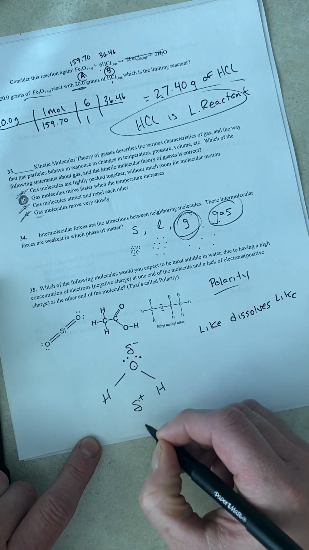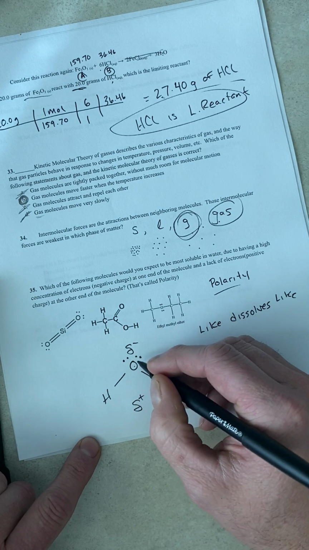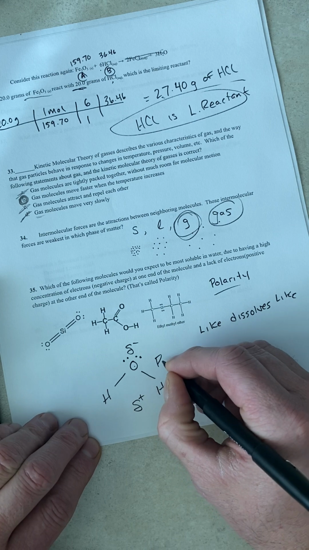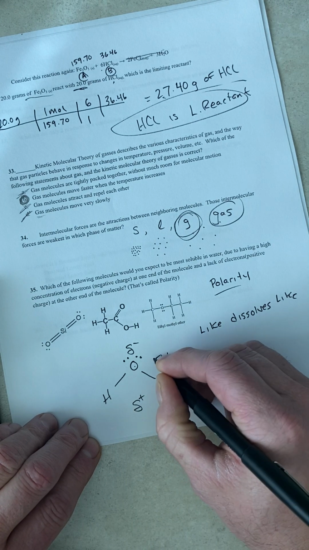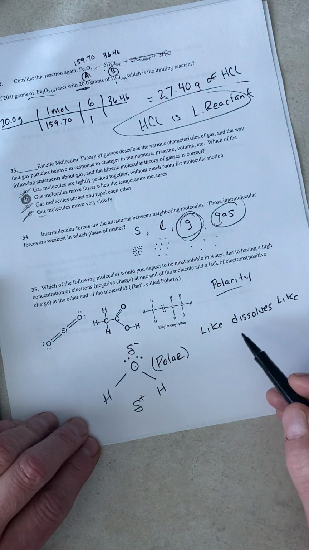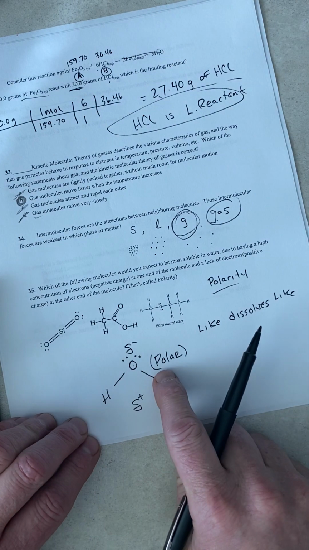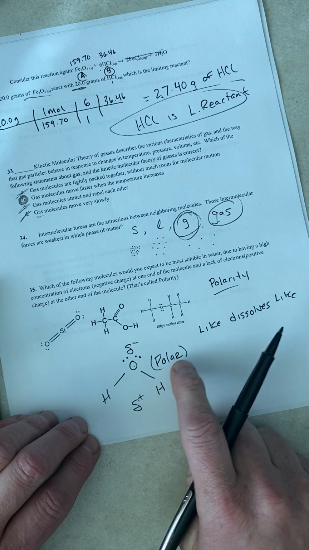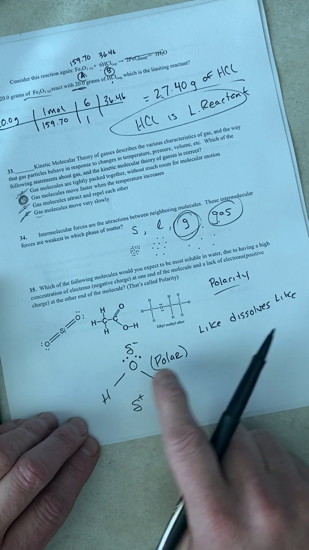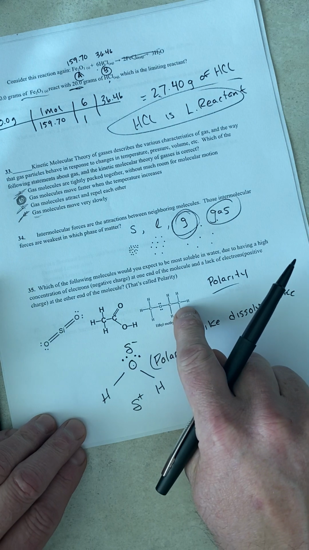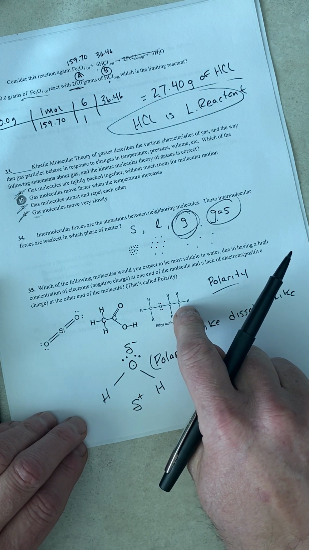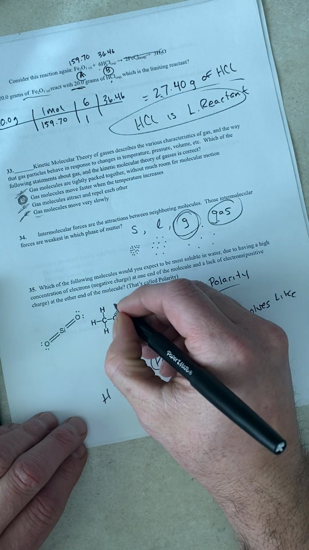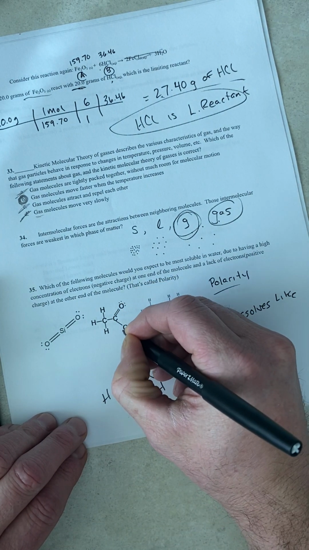And so we've got a negative portion of this molecule and a positive portion of this molecule. This is where we say this is polar. Okay? So like dissolves like just means that polar substances will dissolve in other polar substances. So what we're looking for here is one of these molecules that is also polar, so that it will dissolve into water, okay?